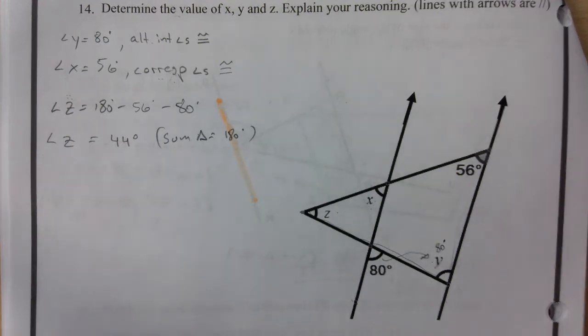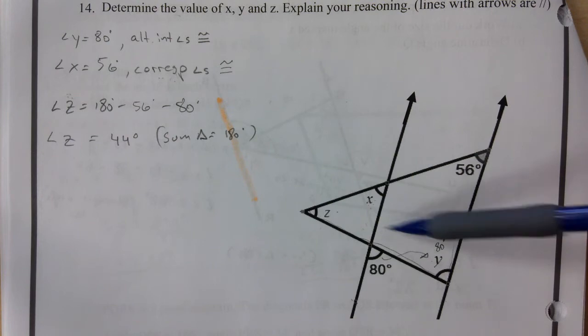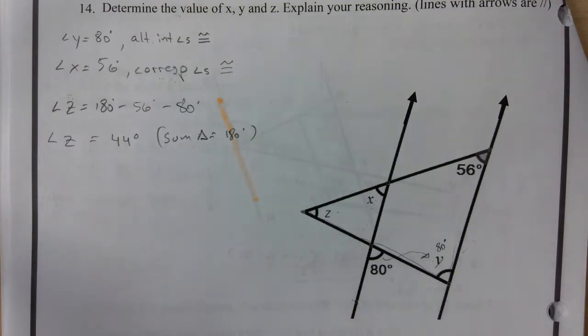Just so you know, vertically opposite, that property will never help you. Like that doesn't justify lines being parallel ever. Like if you see, oh, there's an 80 here and 80 there, therefore these two lines are parallel, it doesn't work that way. Okay, you can only use corresponding, alternate interior, alternate exterior, consecutive interior. Those four, sorry, those pairs.